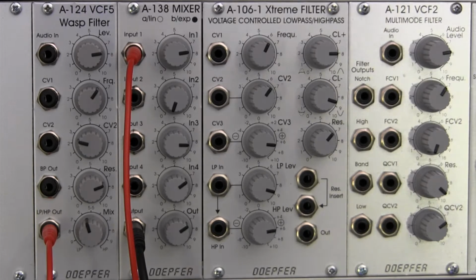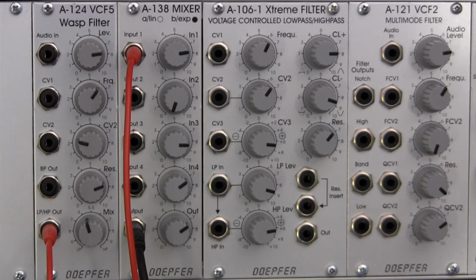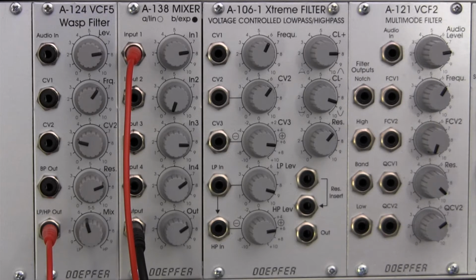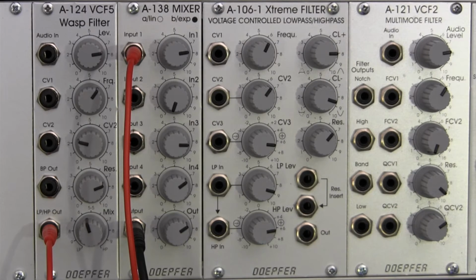We're going to be continuing the series on the Doepfer A124 Wasp Filter. We've been talking about basics, and then we did a basic demonstration of the different filter types found in the A124. We heard what the notch filter sounds like, the band pass, the low pass, and the high pass, and even what happens when you adjust the ratios in between.